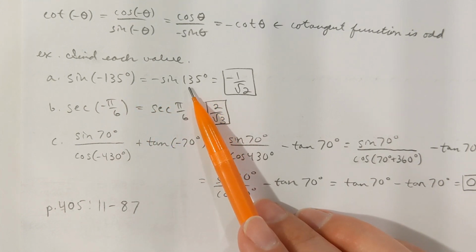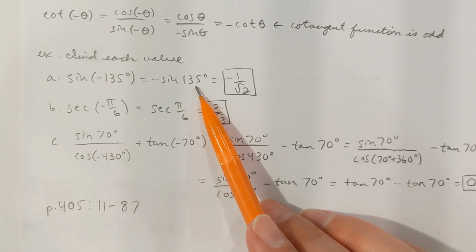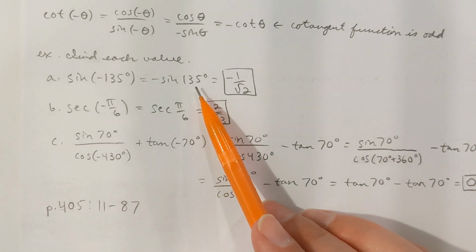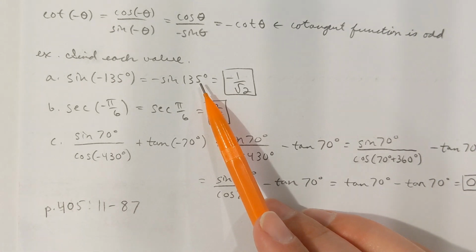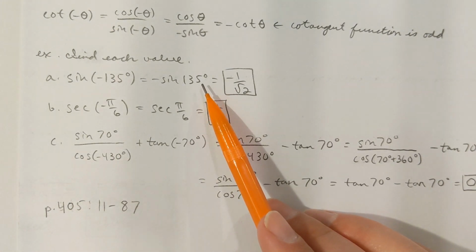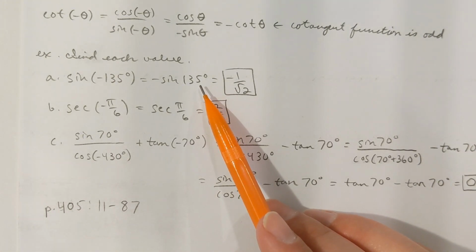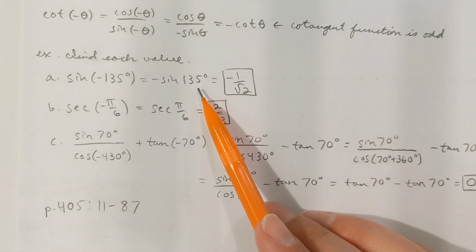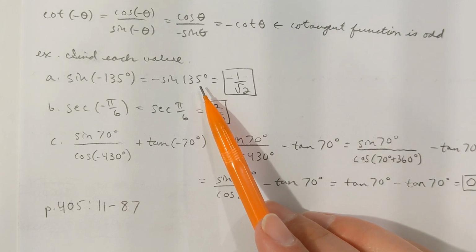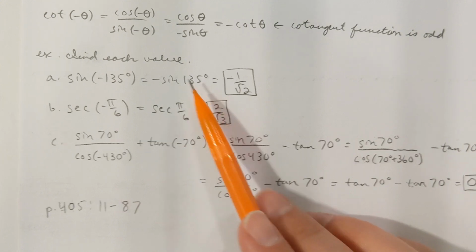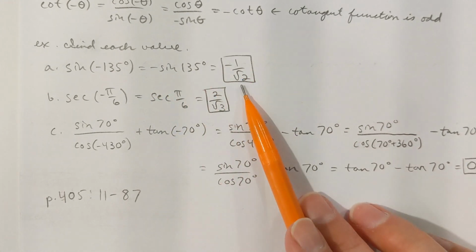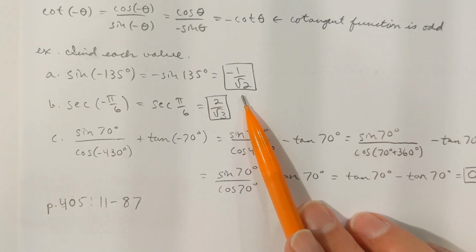Sine of 135 degrees, well, an angle of 135 degrees would be in quadrant 2, and you'd be creating a 45, 45, 90 right triangle, although it would be in quadrant 2. The opposite side would be 1. The hypotenuse would be root 2. Now there's a negative in front of that, so negative 1 over root 2 would be my answer.